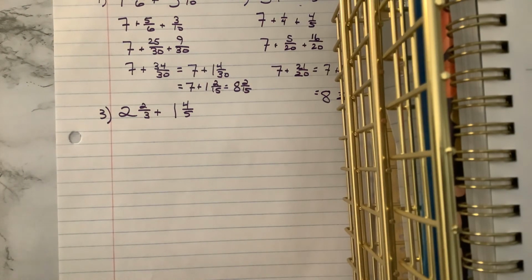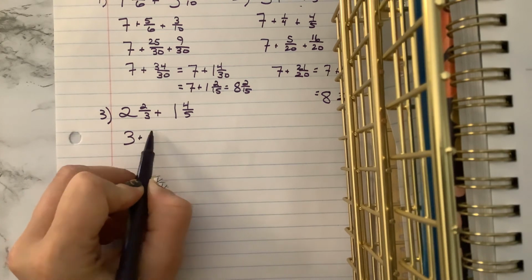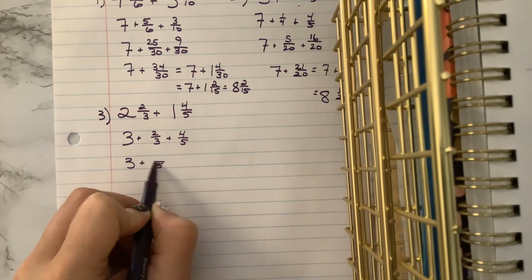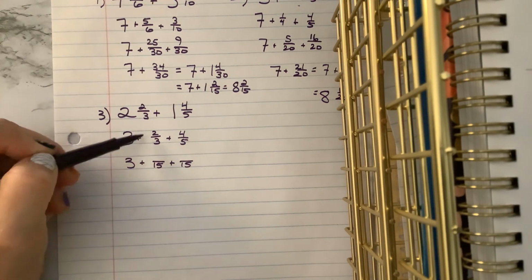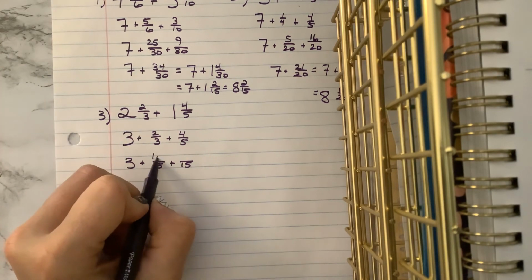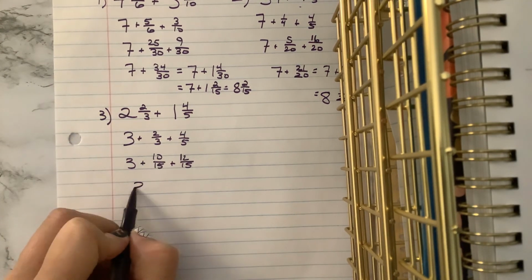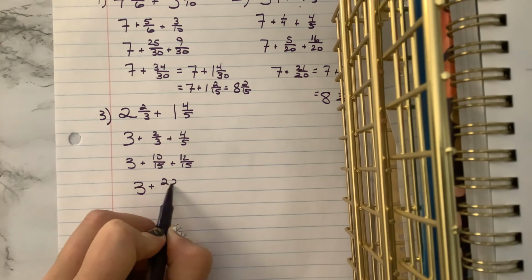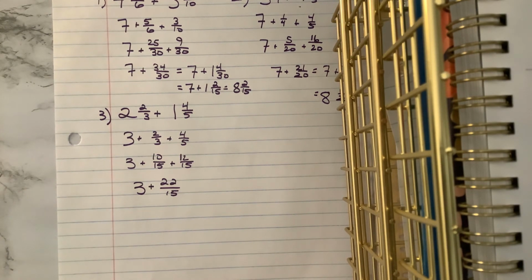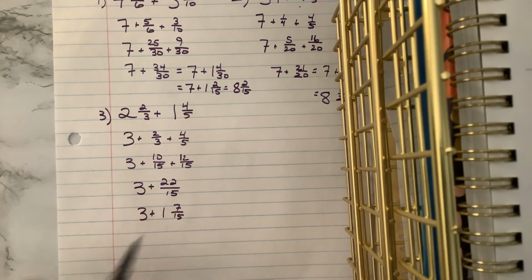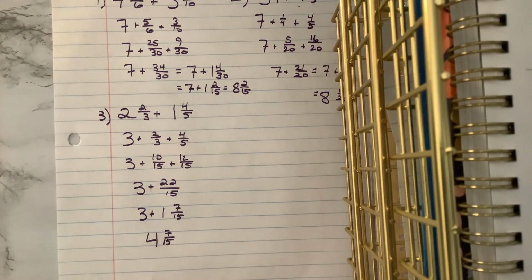And finally, number 3, we start with our whole numbers. 2 plus 1 is 3. We find our common denominator, which is going to be 15. So we multiply both of these by 5 to get 10/15, both of these by 3 to get 12/15. We add our numerators, which is 22/15. Can we make this proper? Yep. This equals 1 7/15. Can we simplify? We cannot. So our final step is to add our whole numbers, and we get 4 7/15.